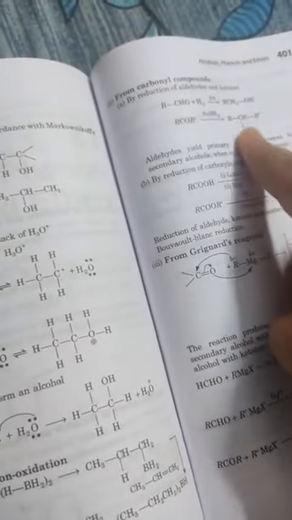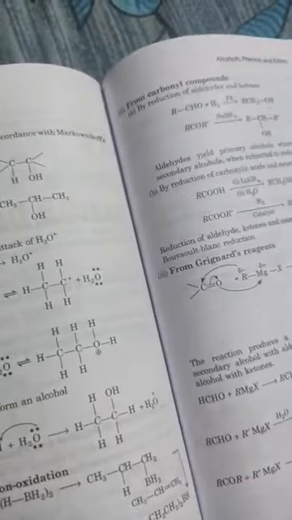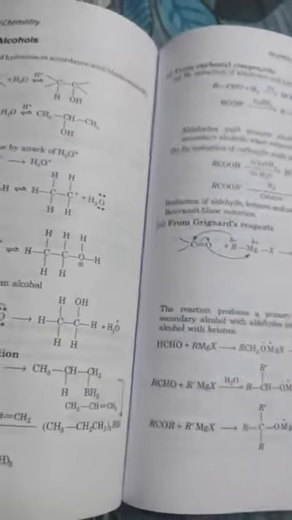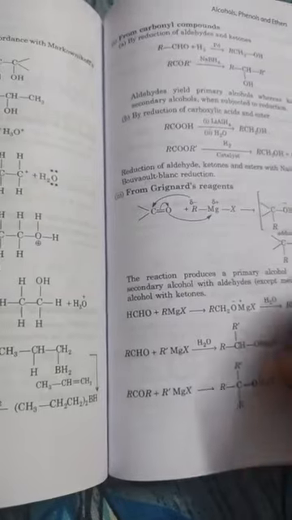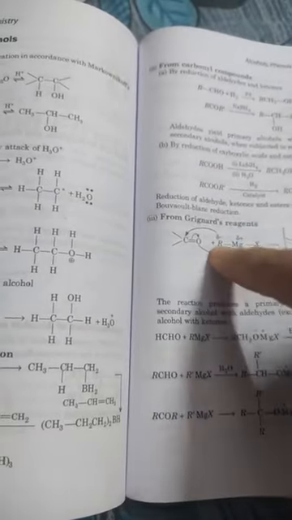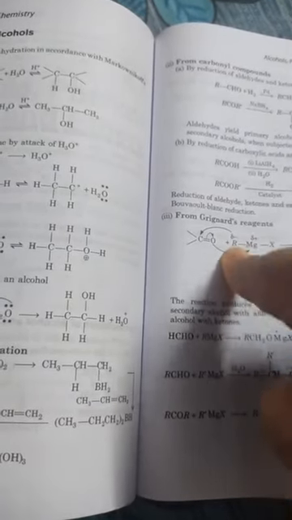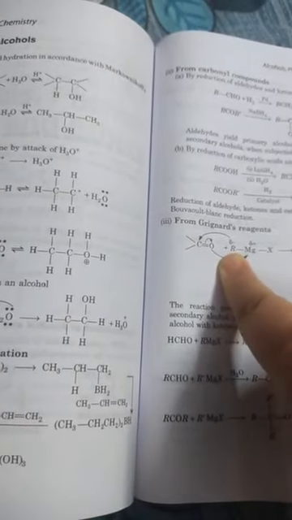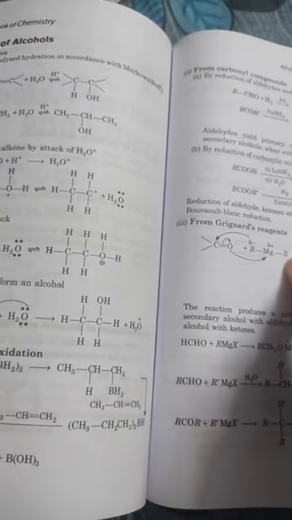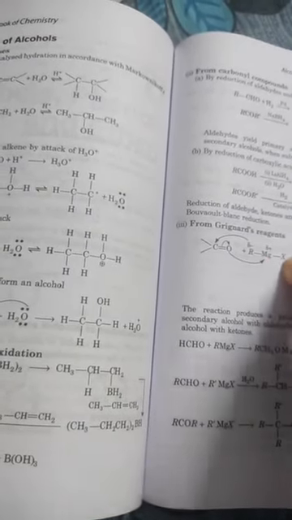From carbonyl compounds, and from Grignard reagents, that is RMgX. In place of R there will be CH3 or C2H5 or anything, and Mg is magnesium, and X is any halogen of the haloalkyl.